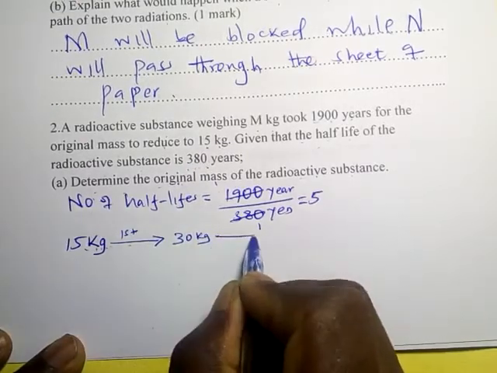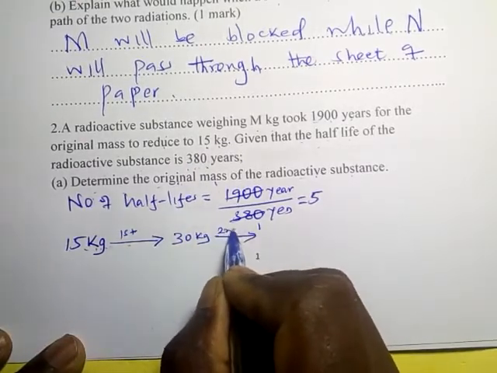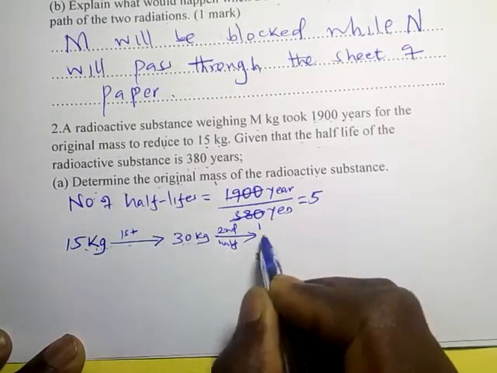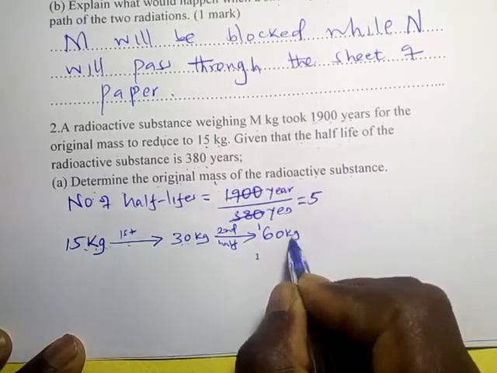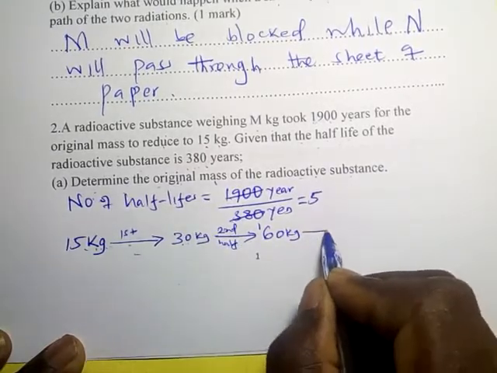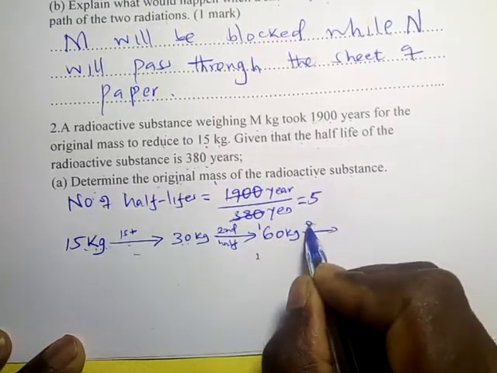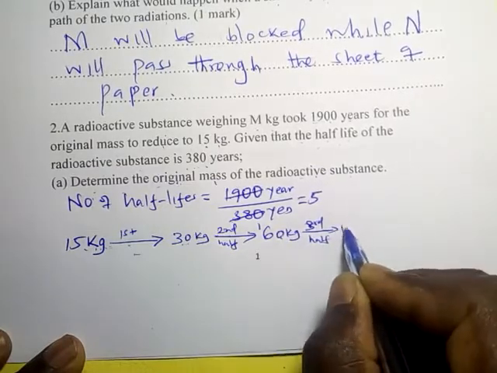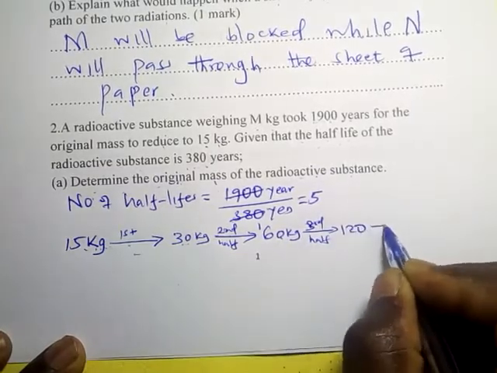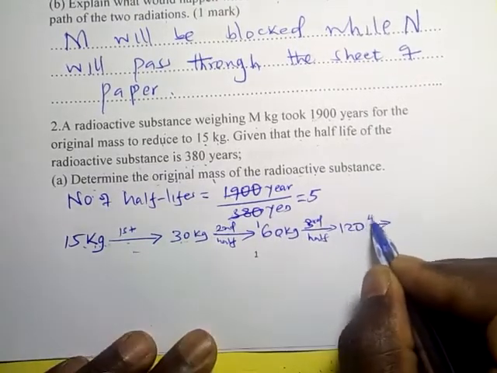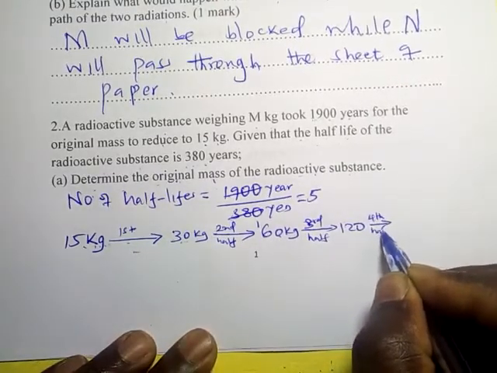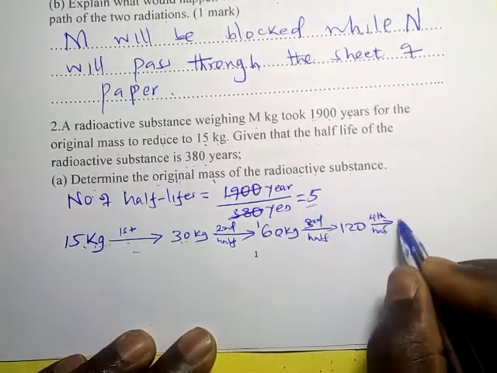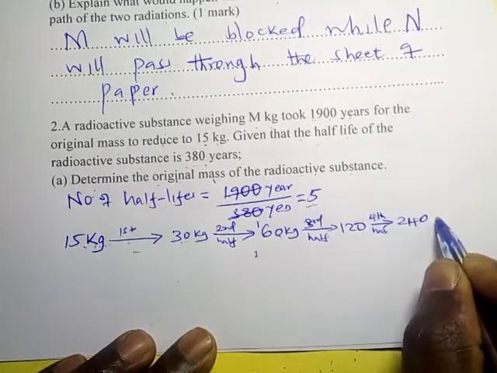Next, the second half-life: 30 times 2 is 60 kg. The third half-life, 60 times 2 is 120. The fourth half-life, remember we must do all 5 of them, is 240 kg.